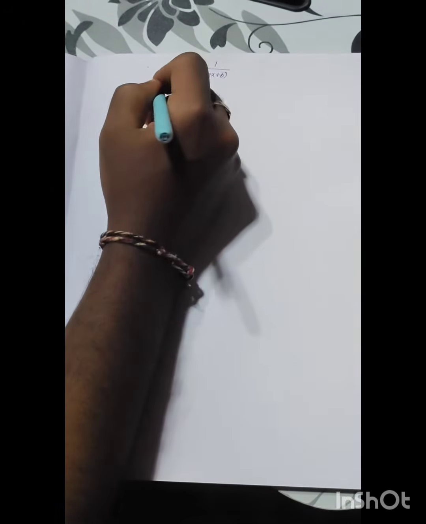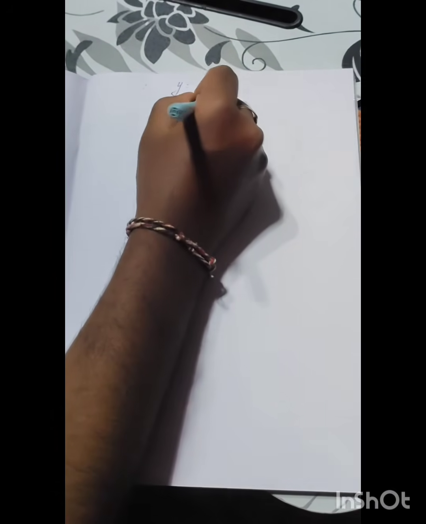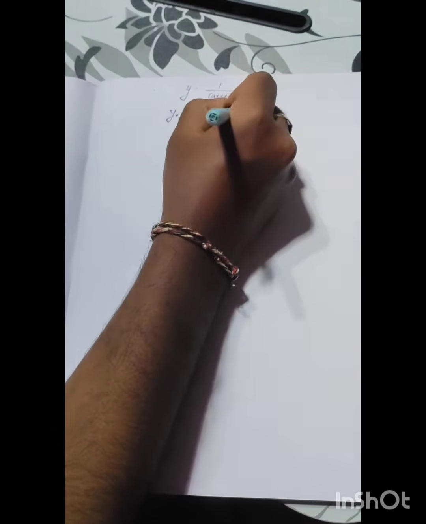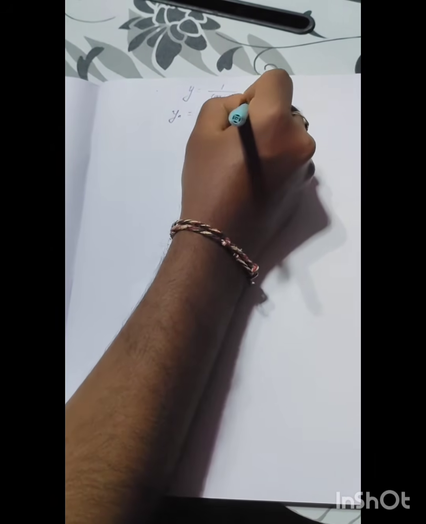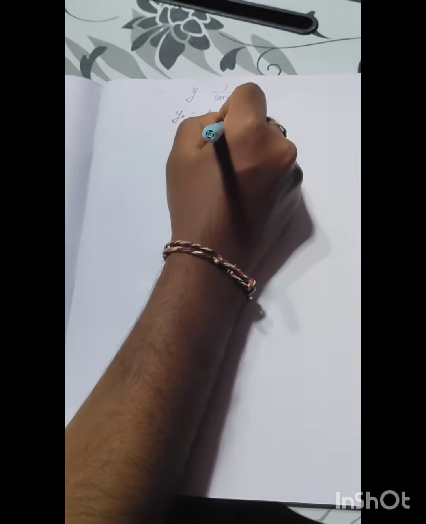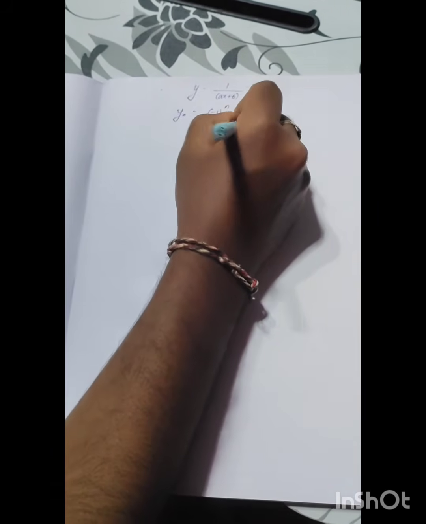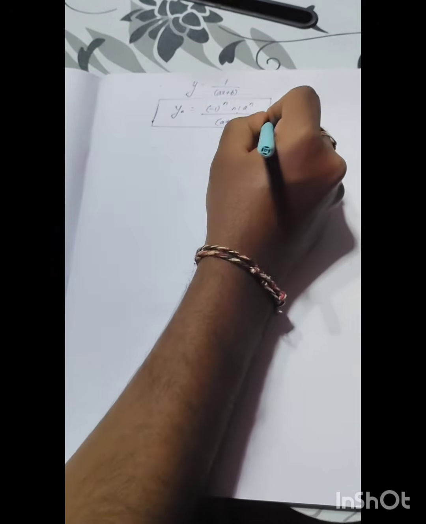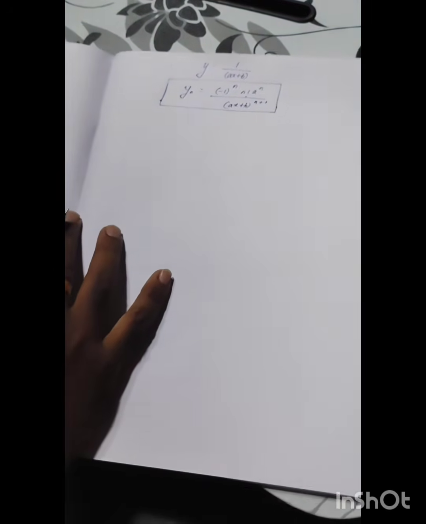The nth derivative yn will be equal to minus 1 raised to n into n factorial into a power n divided by (ax + b) raised to n plus 1. So that will be our nth derivative of y equal to 1 by ax plus b.